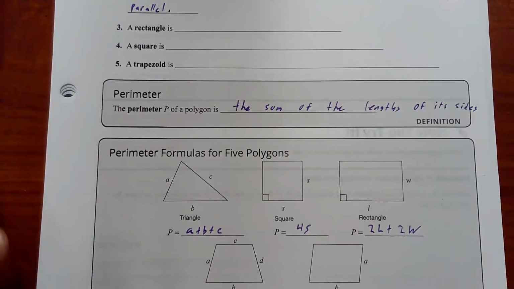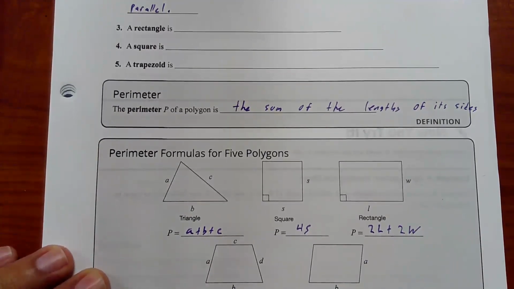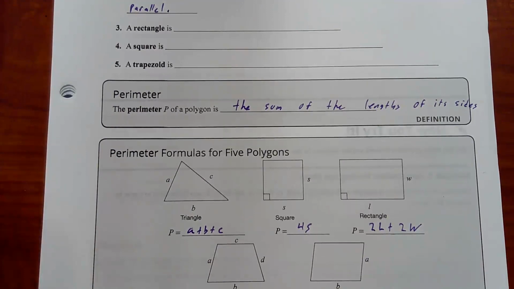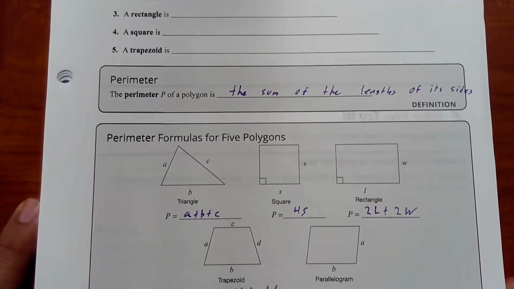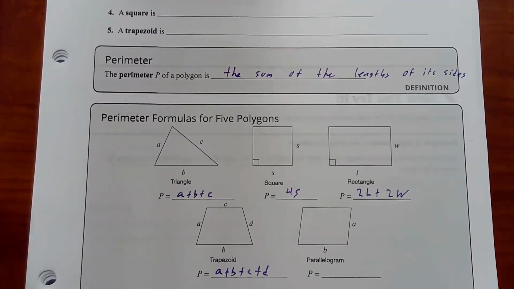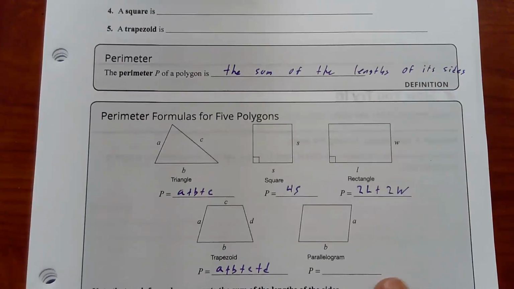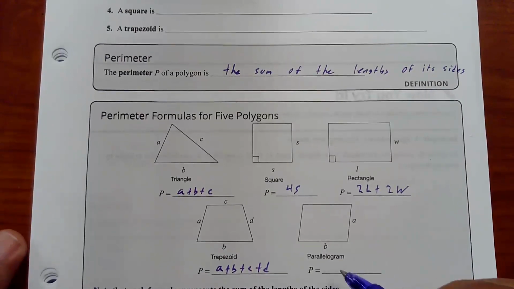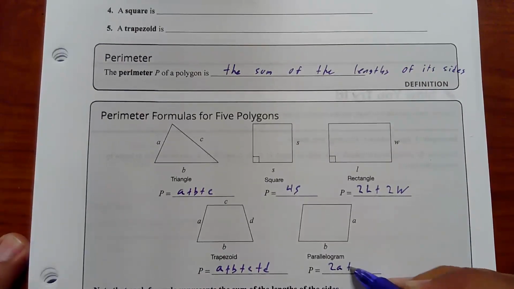No big deal. Parallelogram. Yeah. This one? What is the final form of the formula? 2A plus 2B.